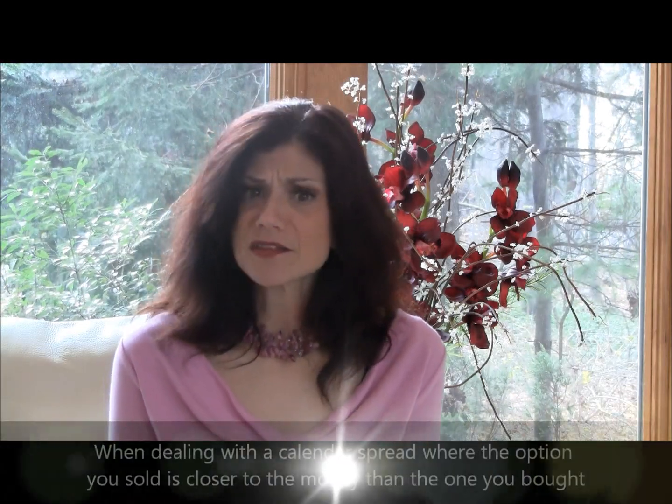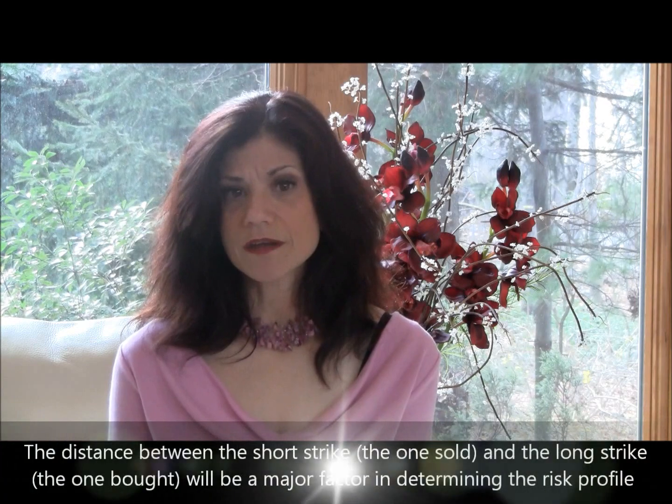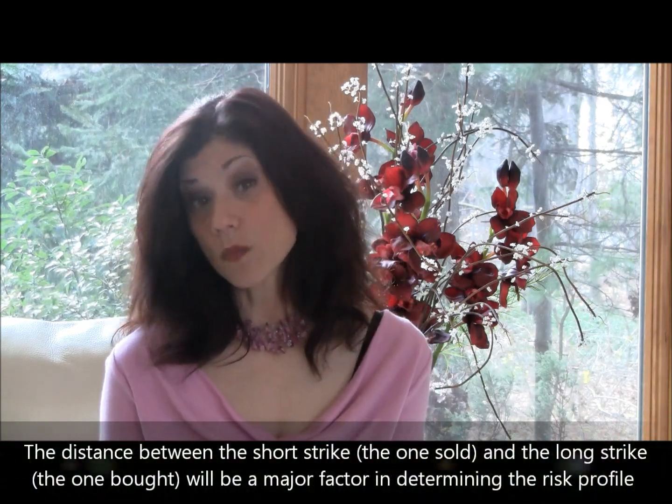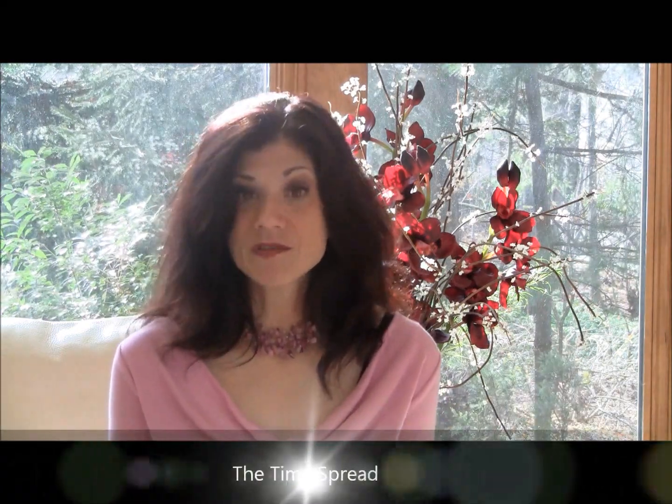When dealing with a calendar spread where the option you sold is closer to the money than the one you bought, the distance between the short strike, the one sold, and the long strike, the one bought, will be a major factor in determining the risk profile of the trade. The examples that follow and the next articles will illustrate several different types of calendar spread. Let's take a look at the time spread.